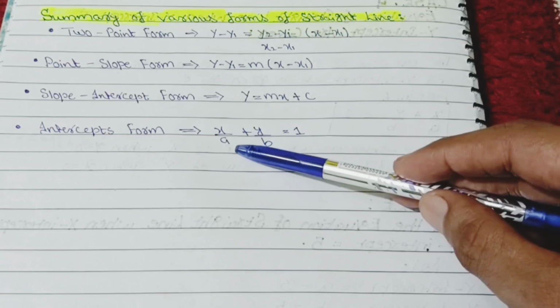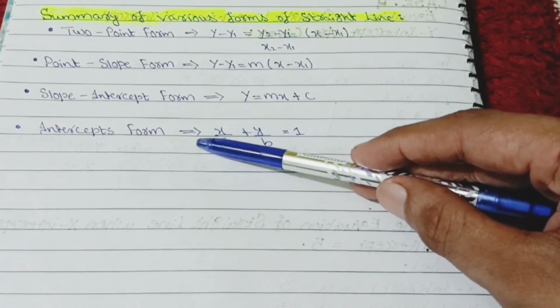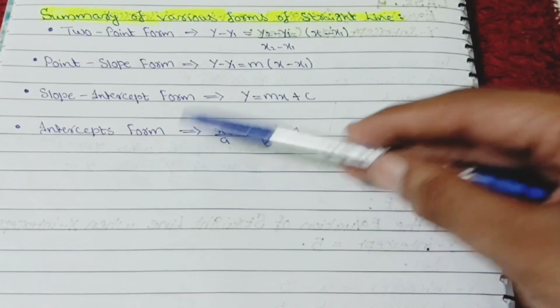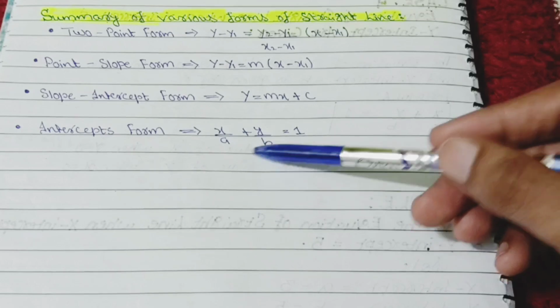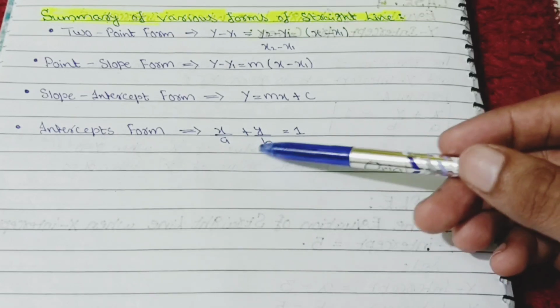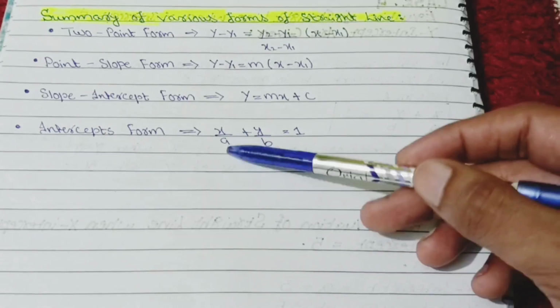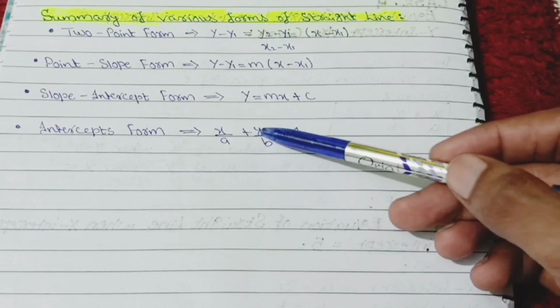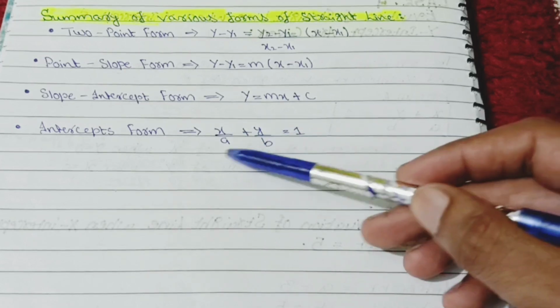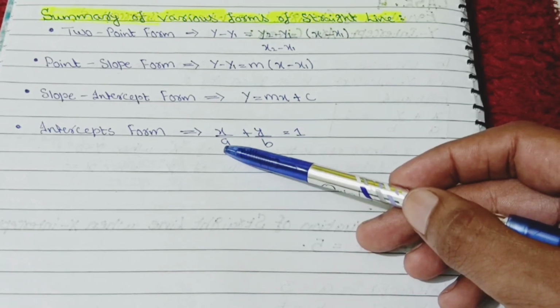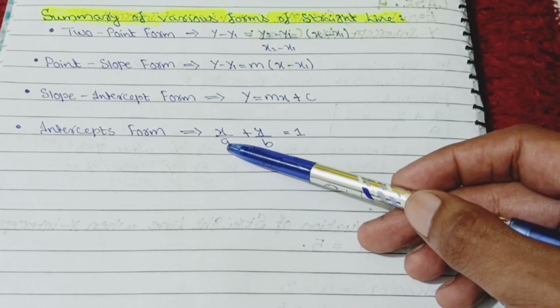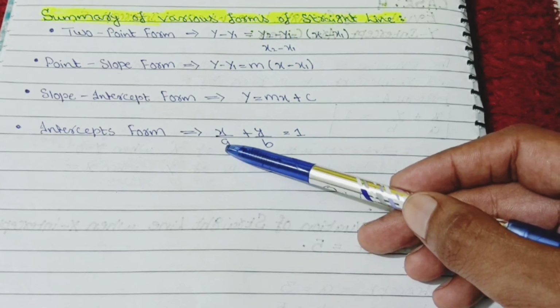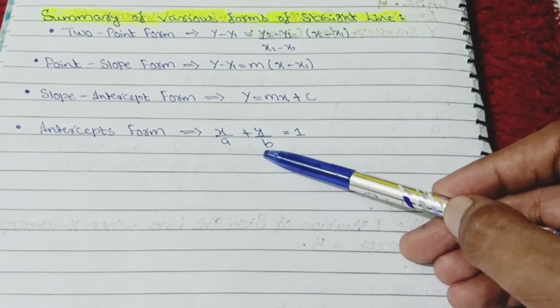Then in our case number 4, intercepts are given, x-intercept and y-intercept. So we're going to use this formula: x upon a plus y upon b is equal to 1. And as I already told in my previous lecture, a stands for x-intercept, b stands for y-intercept.